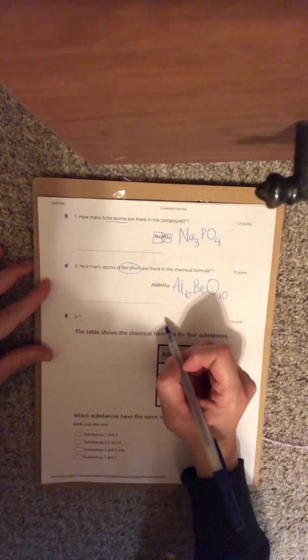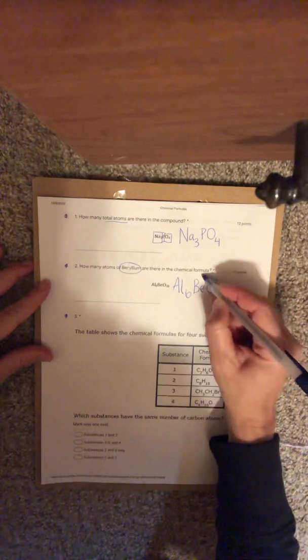Number 2 says how many atoms of beryllium are there in the following chemical formula? I'm going to write it bigger. It's Al6BeO10. Beryllium. I only care about one particular element in this. How many of those are there?